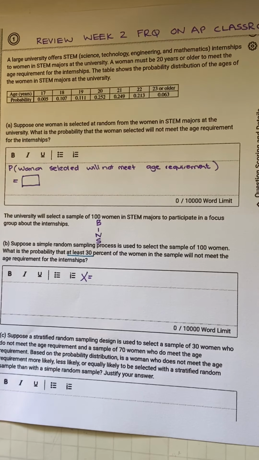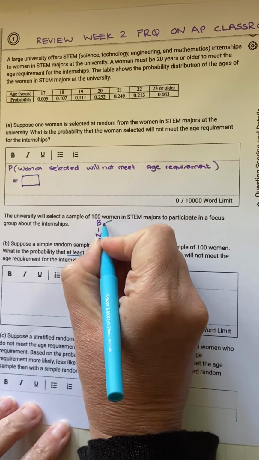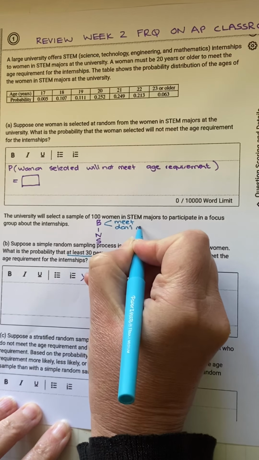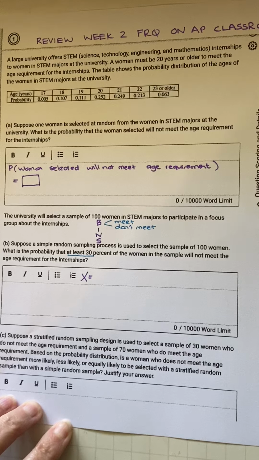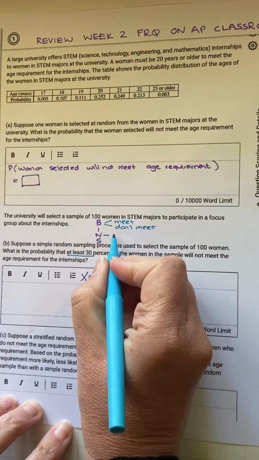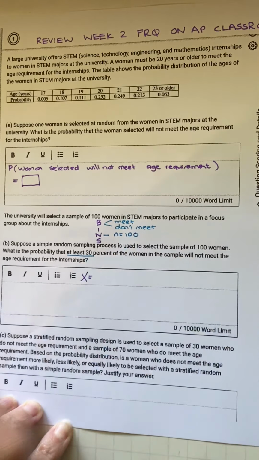So a lot of times when you're dealing with a probability question, think about whether it might be binomial or geometric. So let's think about, how do we know that it's binomial? So binomial, there's two different outcomes. They either meet the requirement or they don't meet the age requirements. There's two options there. They're independent. There's a fixed number of trials. They're picking 100 women.